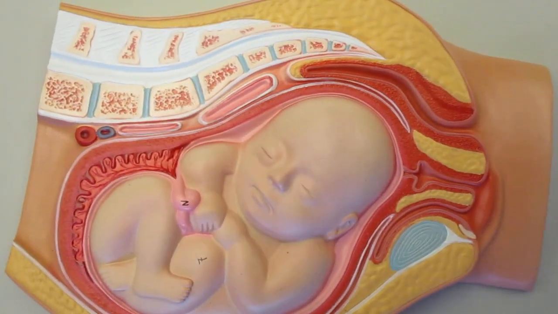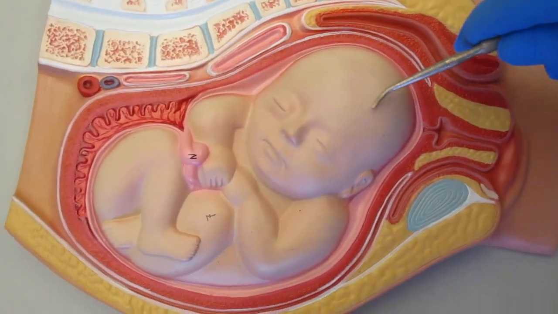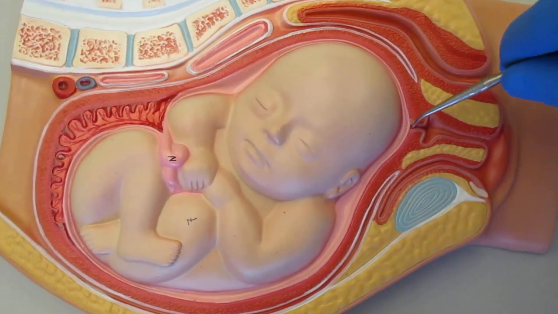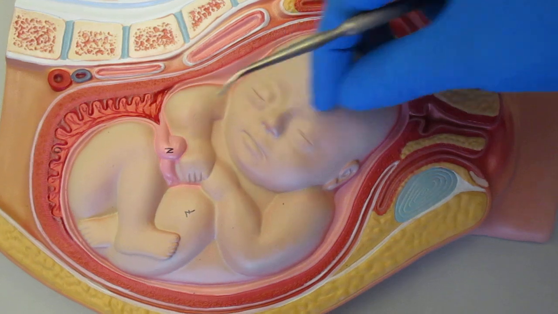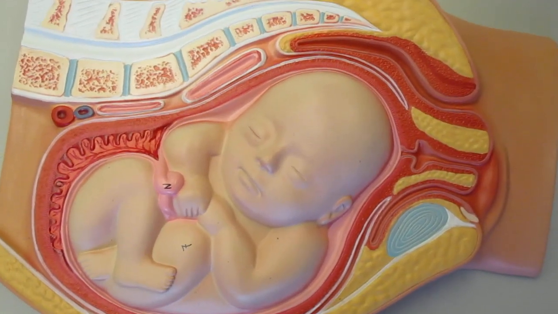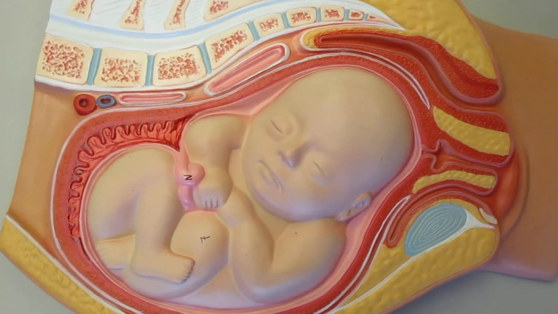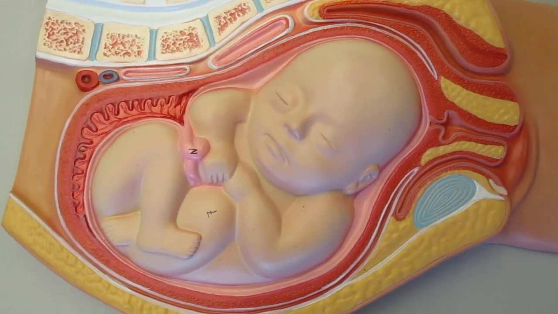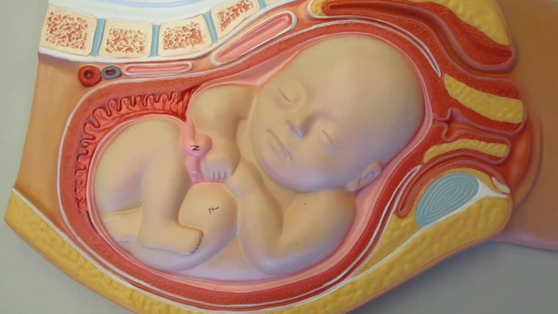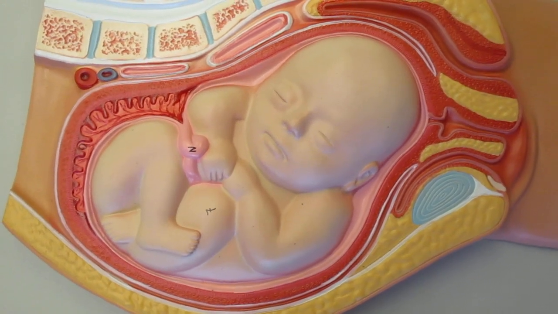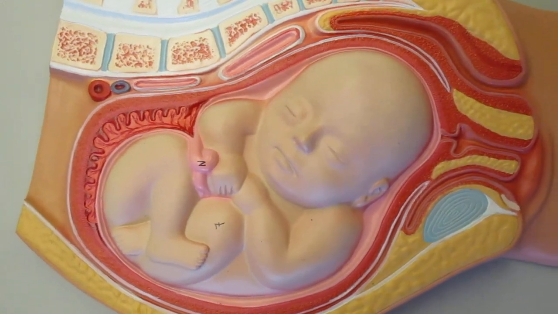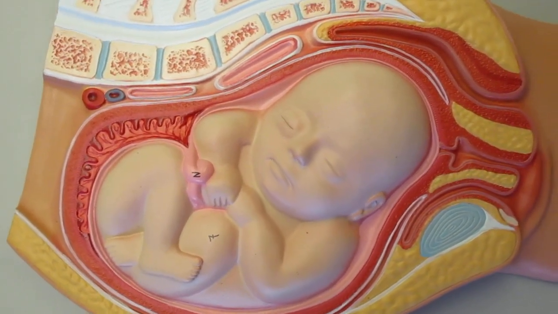You can see that the head is positioned here near the cervix. You want the head to come out first because it's the largest part of your body. You don't want a breech, where the feet and legs come out first, because that could complicate the situation.